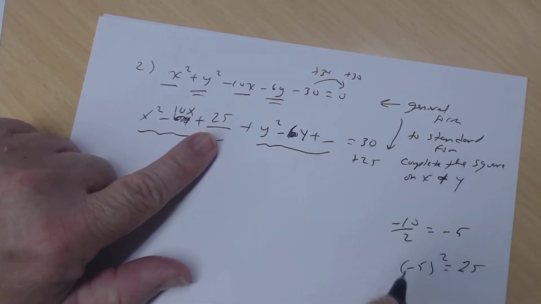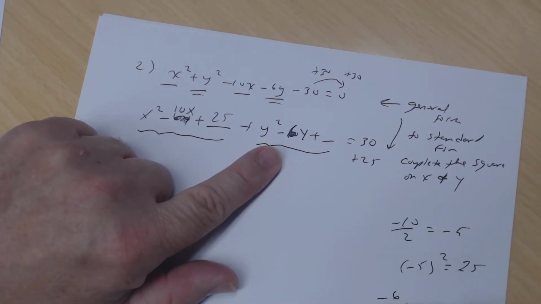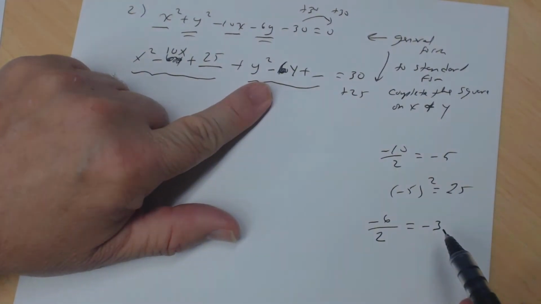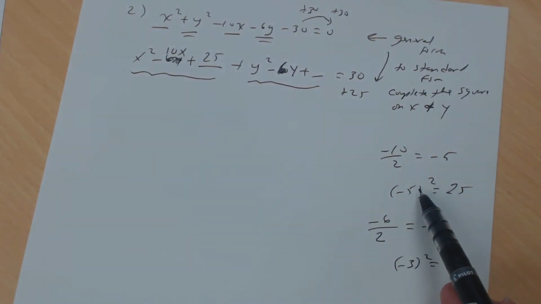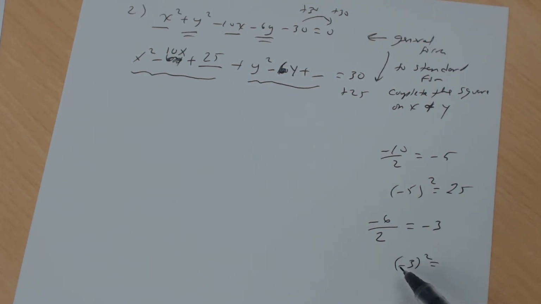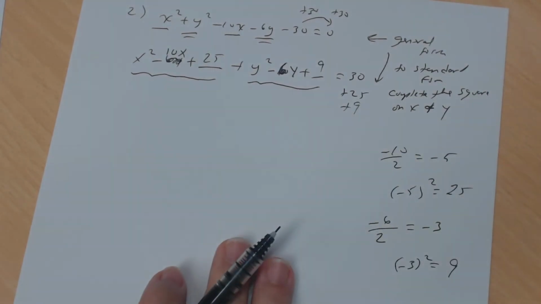Okay, let's go to the y's. I take the coefficient of y, which is negative 6, divide by 2, and get negative 3. Now you square it, so negative 3 squared. Be careful when I square: I put negative 5 and negative 3 in parentheses because that means negative 5 times itself, which should always be a positive number. Same thing here, that's positive 9. So add 9 to both sides.